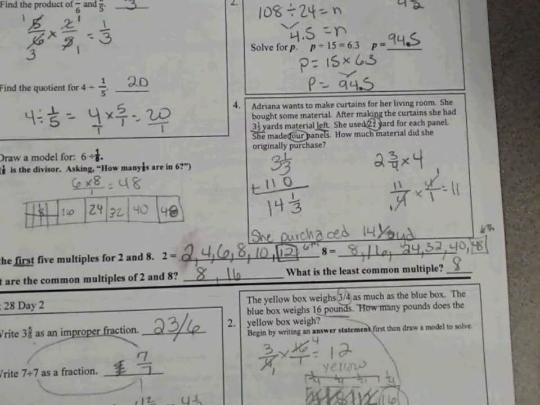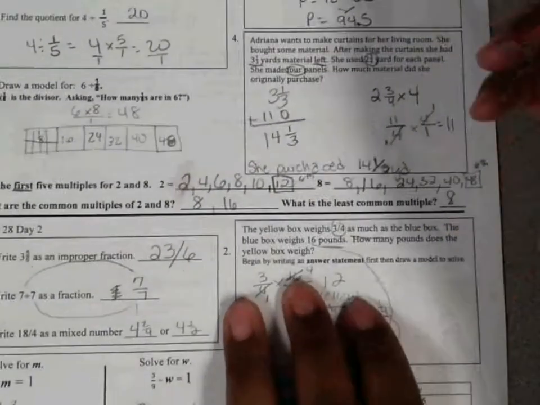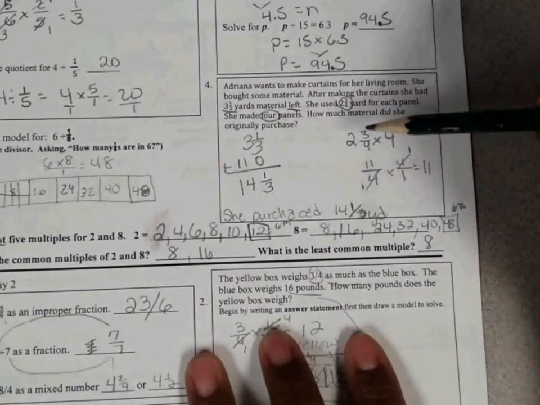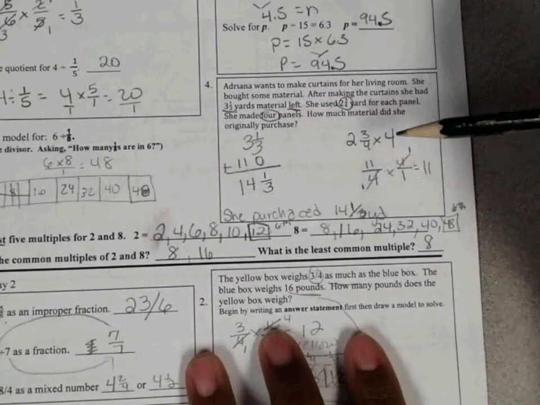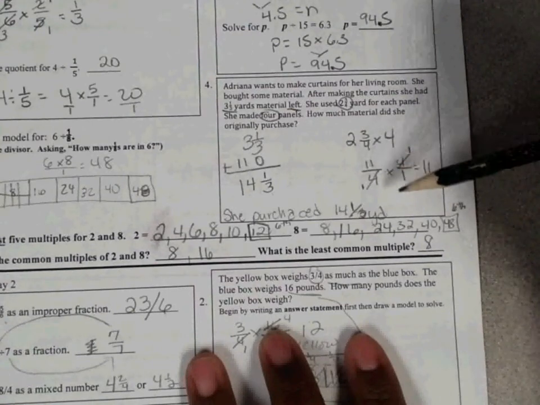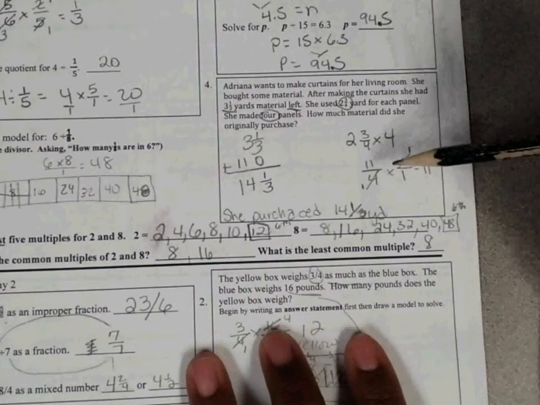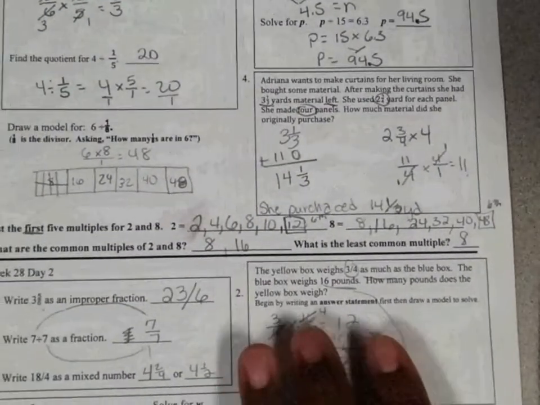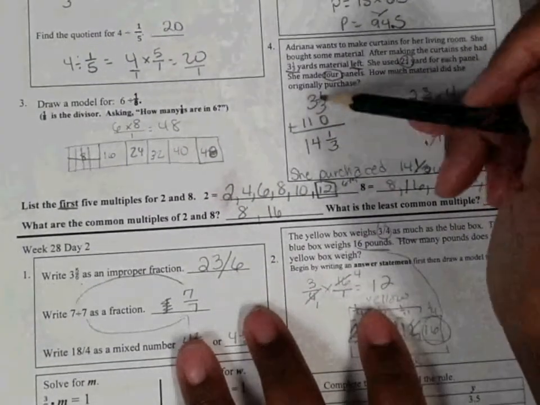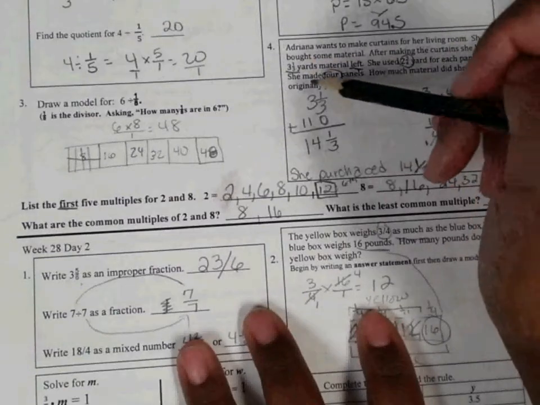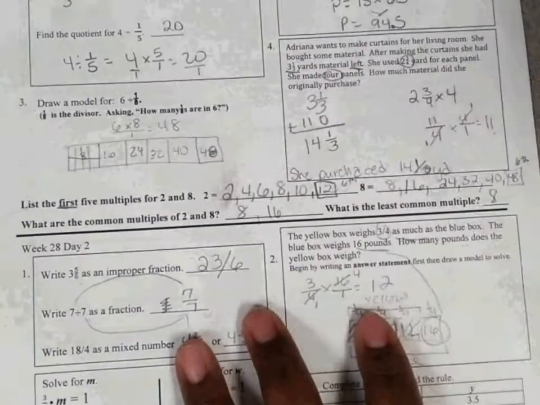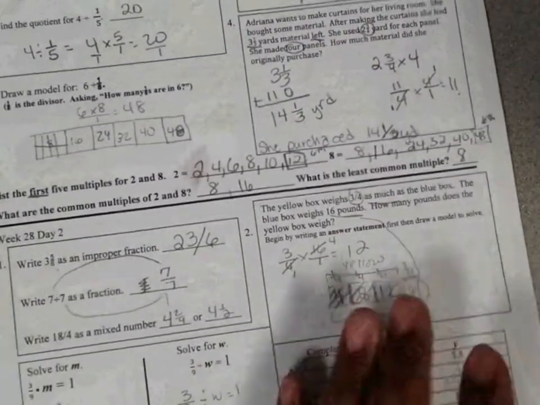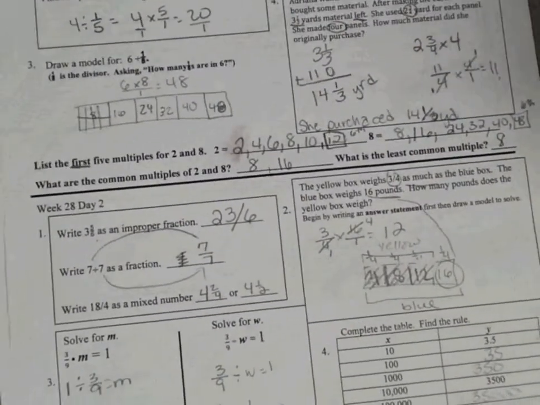Well, now I have to add in what was left. So I'm going to multiply first this times 4 to figure out how much I used. So 2 3/4 times 4 gives me 11 over 4 times 4 over 1. I cross simplify it to make it easier, so now I'm only left with 11. Now I need to add that back to what I had left, which gives me 14 1/3 yards of fabric.